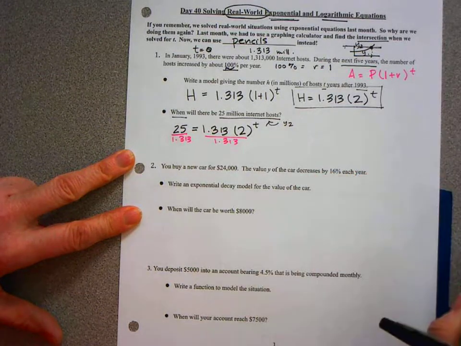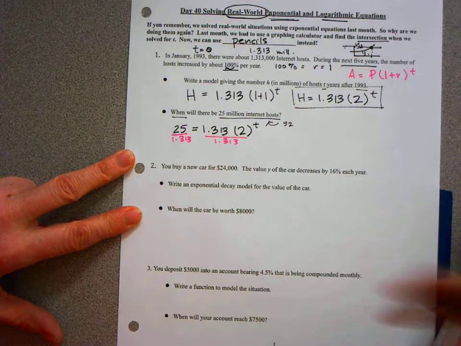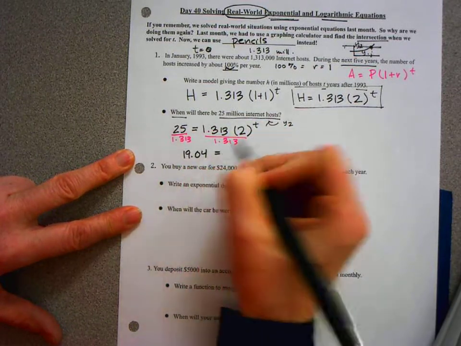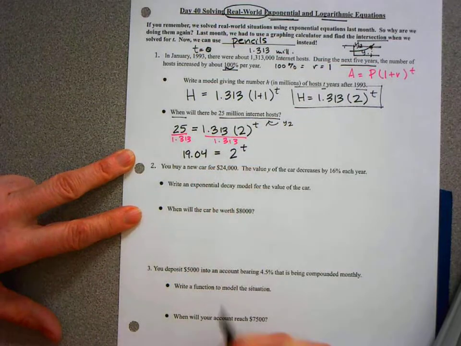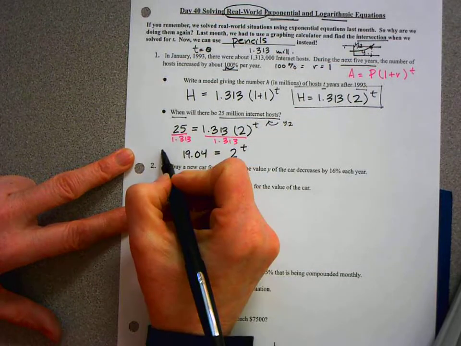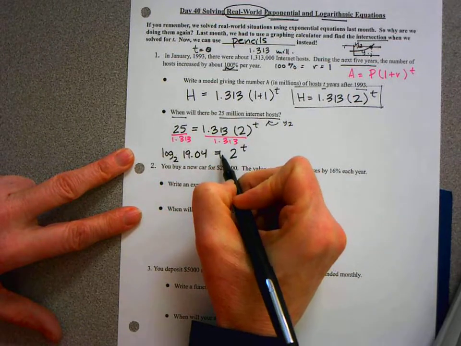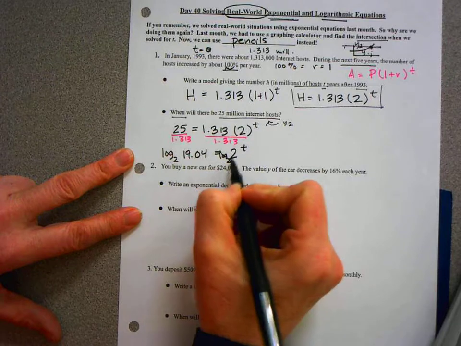19.04 equals 2 to the t. Well, now what do I do? Well, I'm going to take the log base 2 of this side and the log base 2 of this side. Well, these will cancel, giving me t equals, and this is a number on my calculator.